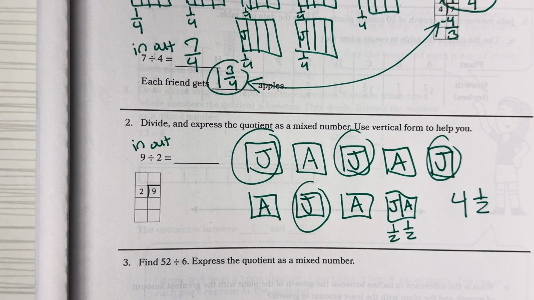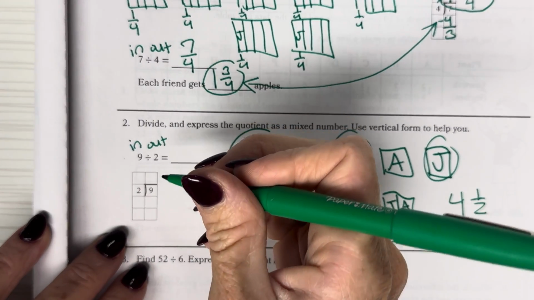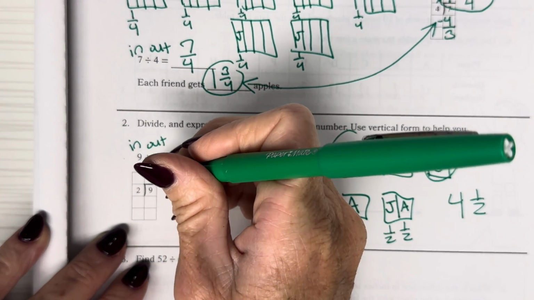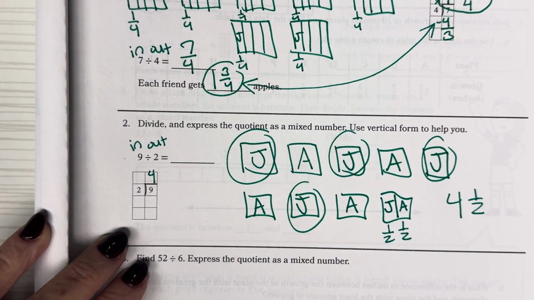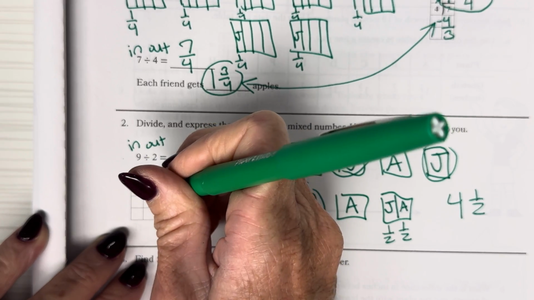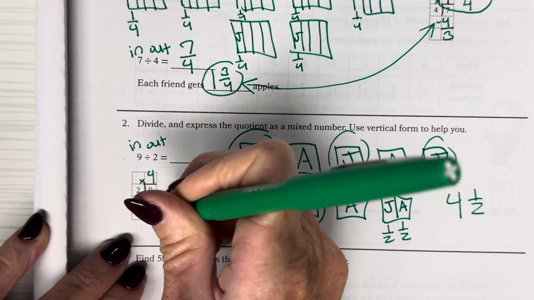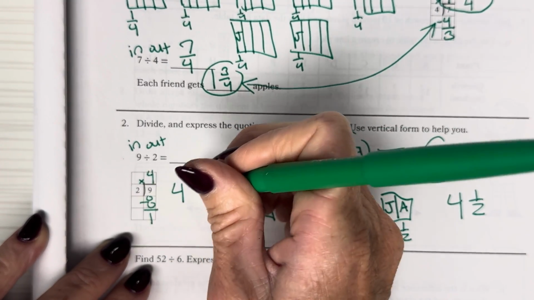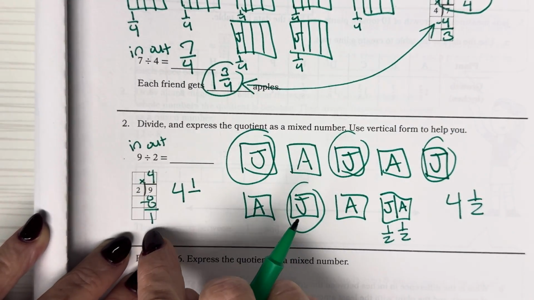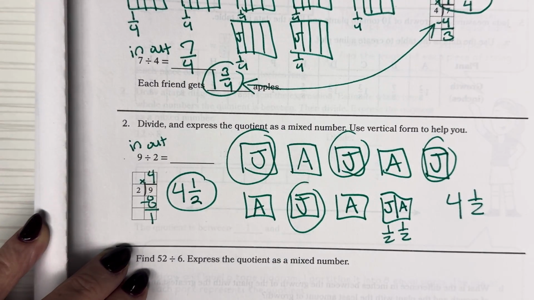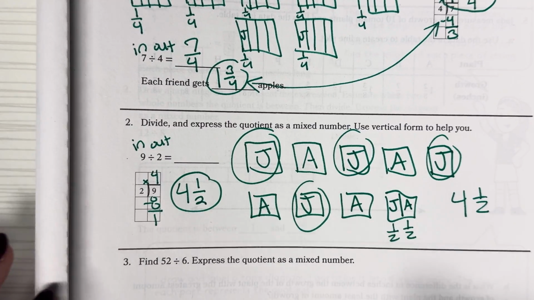But mathematically, I could have done that the same way. I could have said 9 apples divided by 2 people. Well, 9 divided by 2, I would put a 4 there. And if I gave each of the 2 people 4 apples, I would have used up 8 and only had 1 left. So it would have been 4, the remainder is my numerator, and my divisor is my denominator. So I would have got the same answer without drawing.